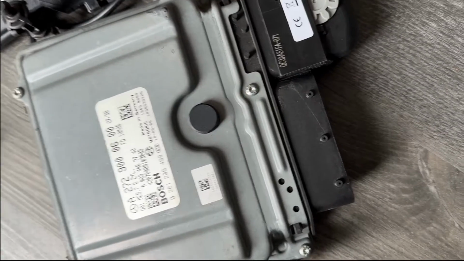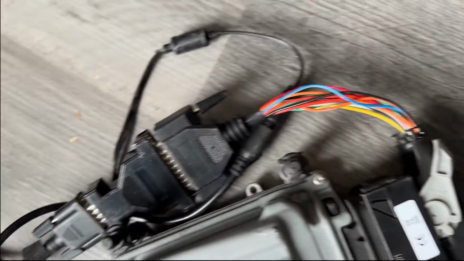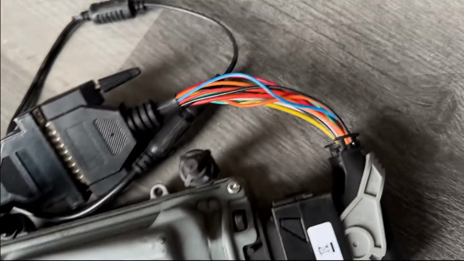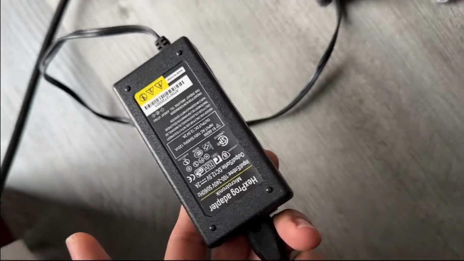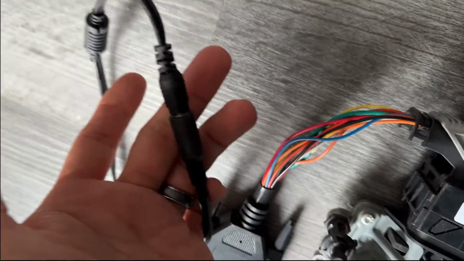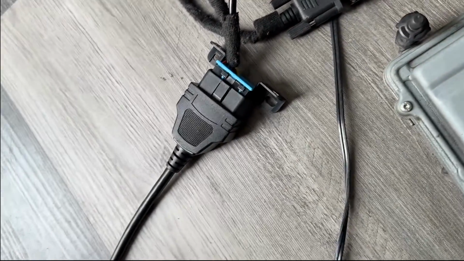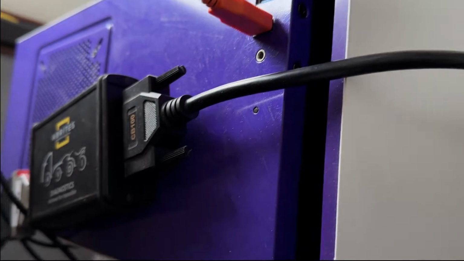So we're going to get the data from this ECM using Abritus. We've got it hooked up right now. A couple of cables. We've got a 12-volt source. This is our 12-volt source here. That plugs in right over here on this cable. And then we've got our OBD2 data cable going into Abritus.